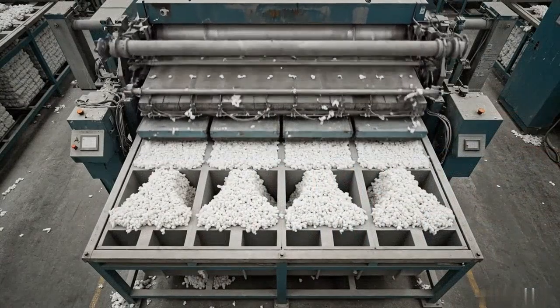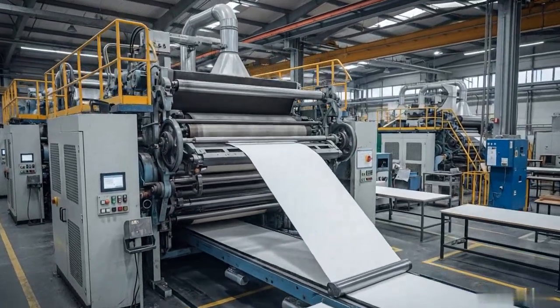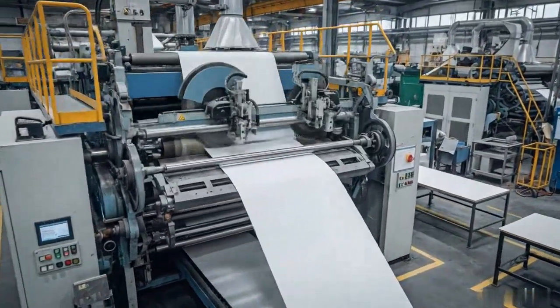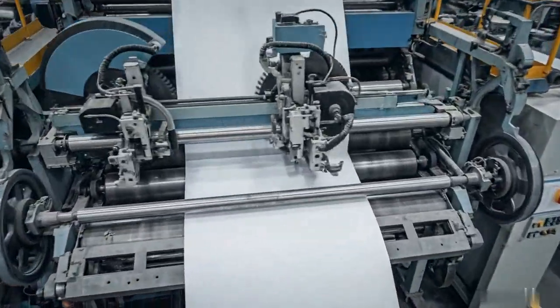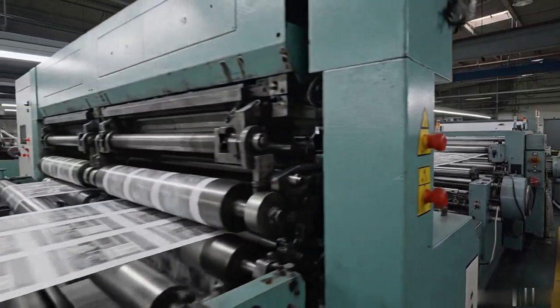Refined cotton is used to create paper molds. Paper molds are used to create paper sheets. The sheets are then cut to size. Cut paper sheets are printed with design and text.